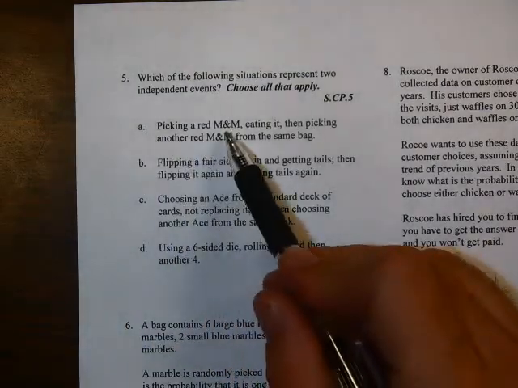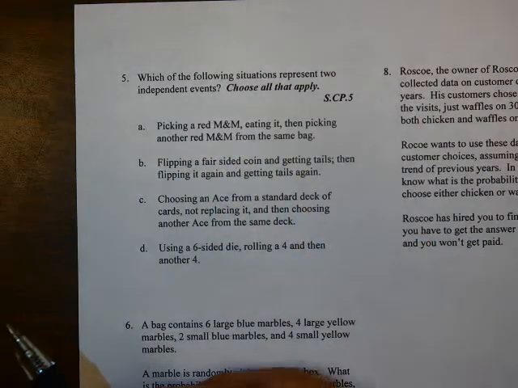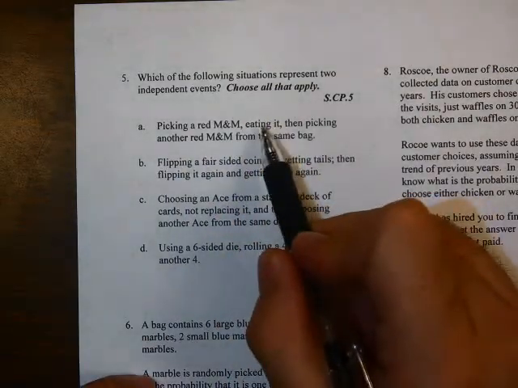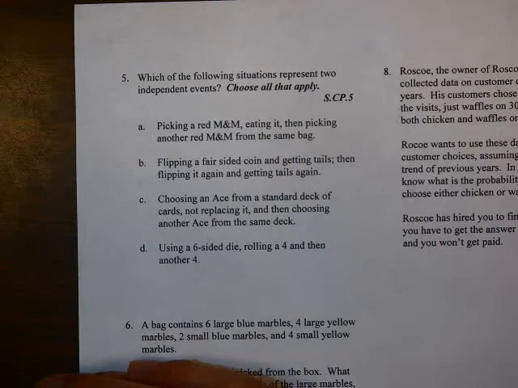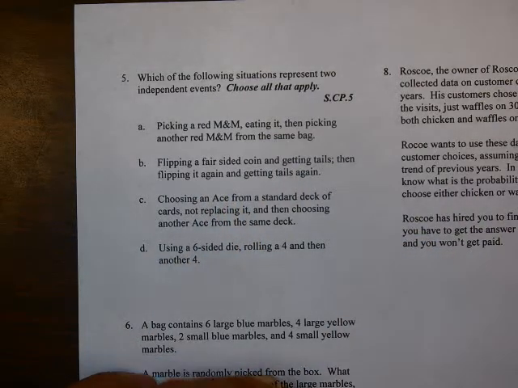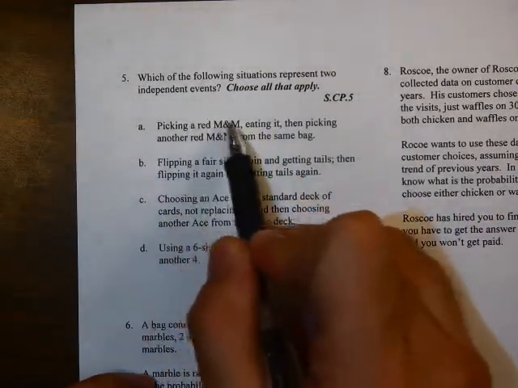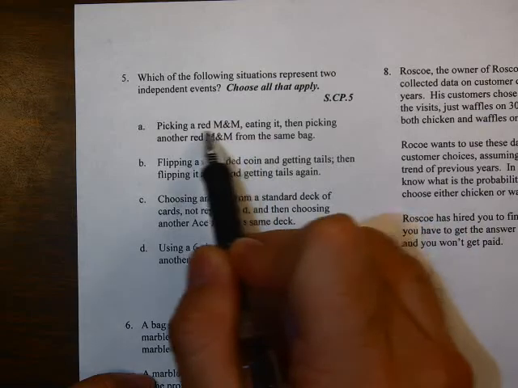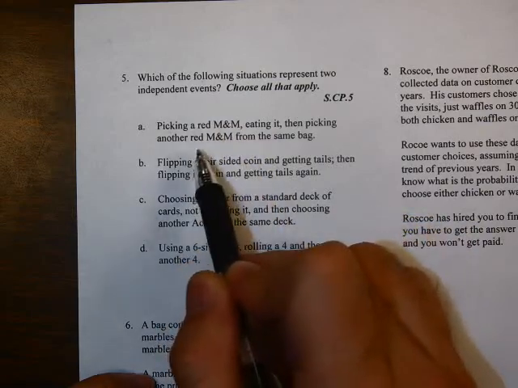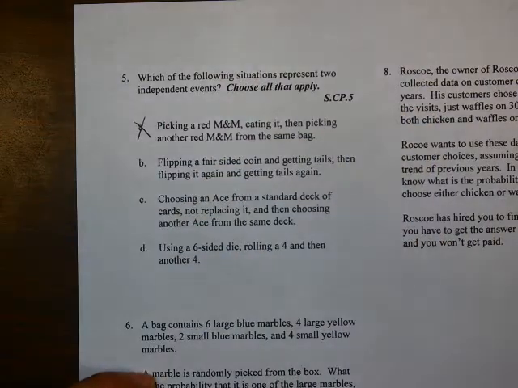Part A. Picking a red M&M, eating it, then picking another red M&M from the same bag. Once you eat the M&M, that means you're not putting it back in the bag, which is changing the total number of M&Ms in the bag, which is changing the probability. So that means that this first probability of picking the red M&M is going to be different than the probability of getting the second red M&M. It changes that probability. That's dependent, which is not the one we want.